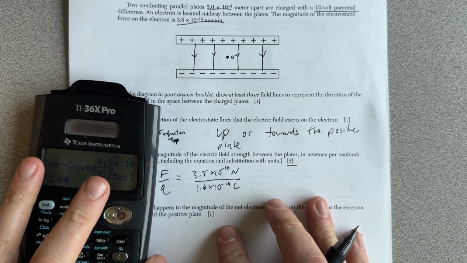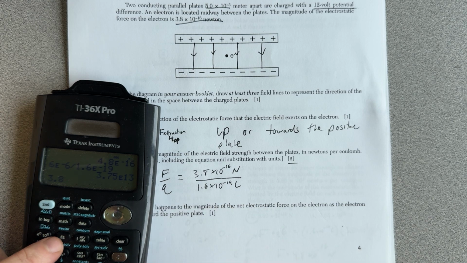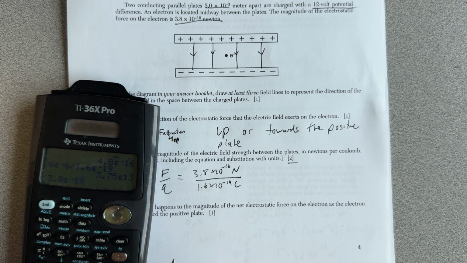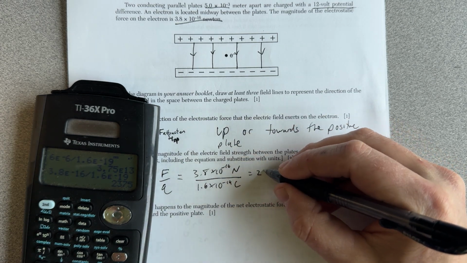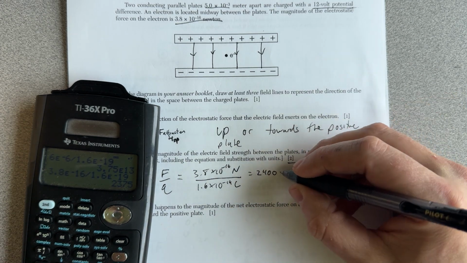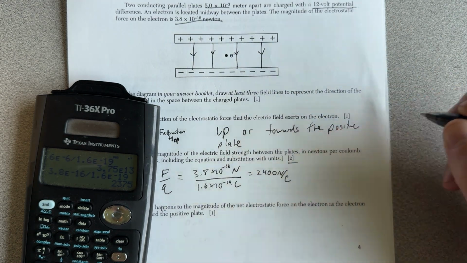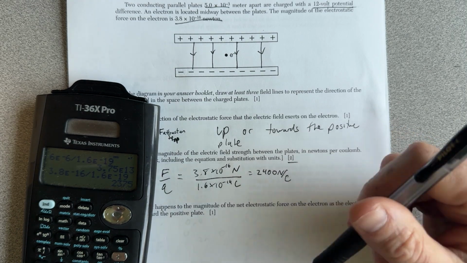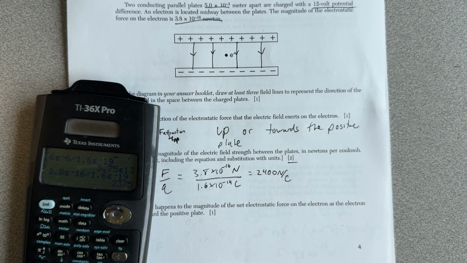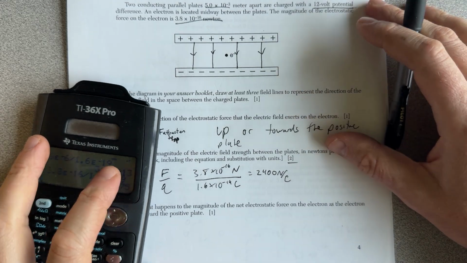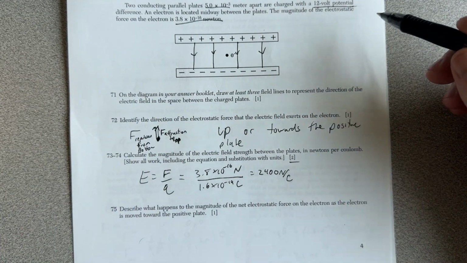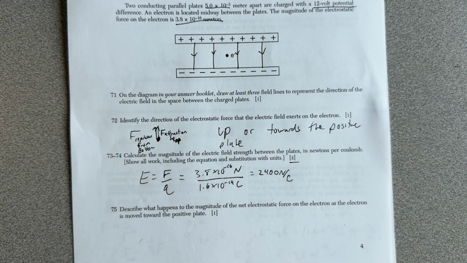3.8 times 10 to the negative 16th divided by 1.6 times 10 to the negative 19th is 2375, but with 2 sig figs, 2400 newtons per coulomb. And if you forget what a unit is, find it earlier in the test, right? We probably had an electric field strength somewhere in the test. Let's go find the right unit. Or just write down what you get when you do the algebra.